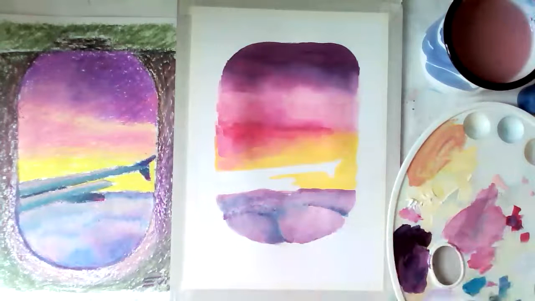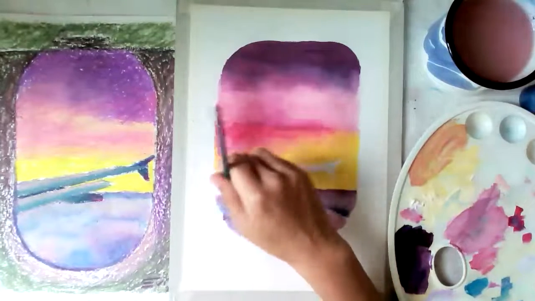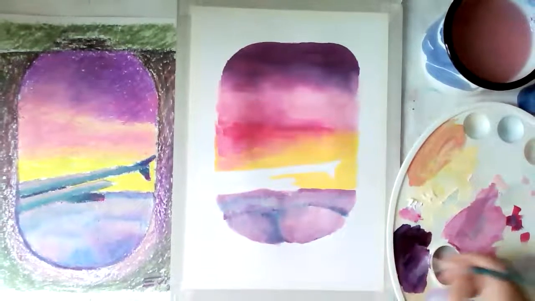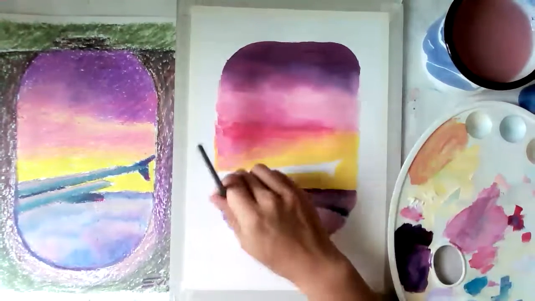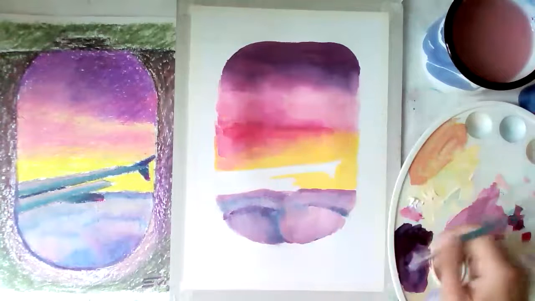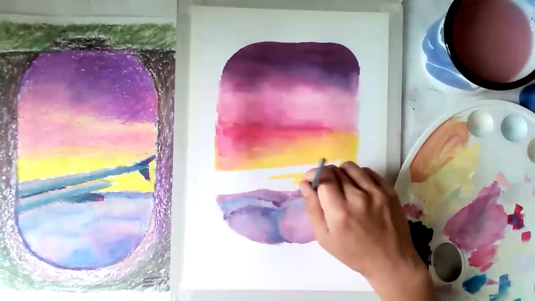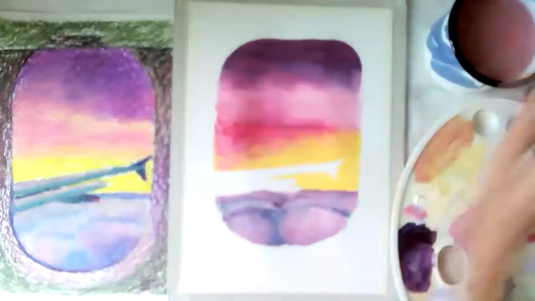But then I will be trying to get this fading. So you see how I'm putting dark and then light again. It takes work, and this part is not easy, so please don't feel frustrated.